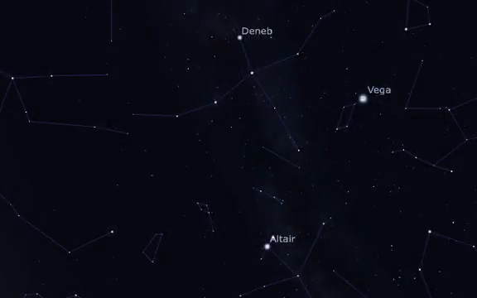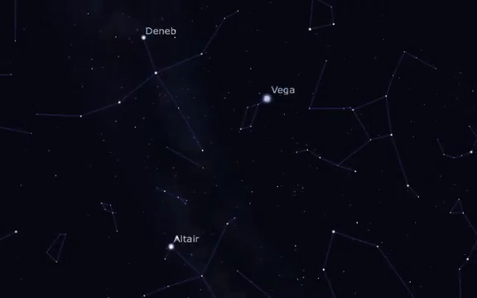Our next constellation is the constellation Lyra, and it can be found sort of tucked under the right wing of Cygnus, and the bright star Vega is the main star in that constellation. The rest of the constellation, as you see here, is fairly small and nondescript. It is a little trapezoid off to the left of Vega.